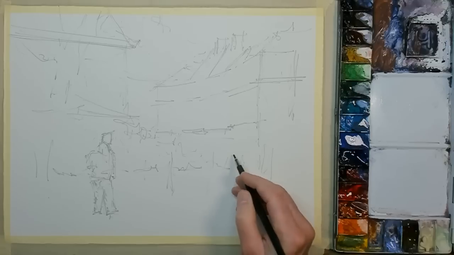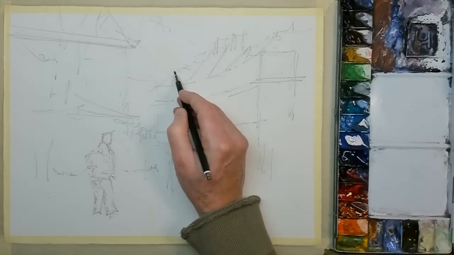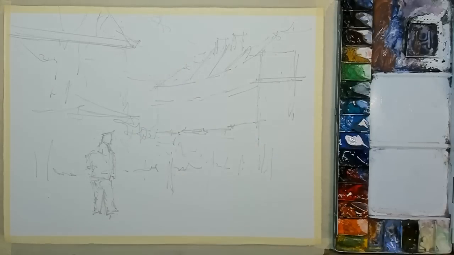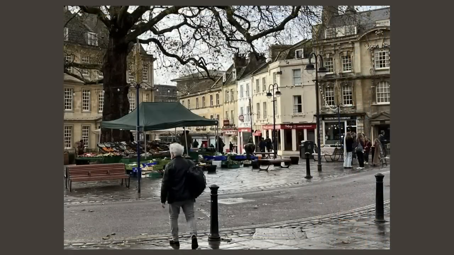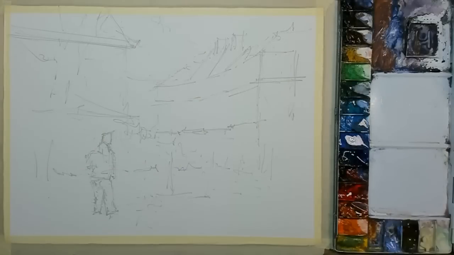A few more details of the buildings. Get in the sweep of the road, bollards. As you can see, I've moved the bollards around a little bit. And that's pretty much the drawing done. Don't spend an awful lot of time doing it.